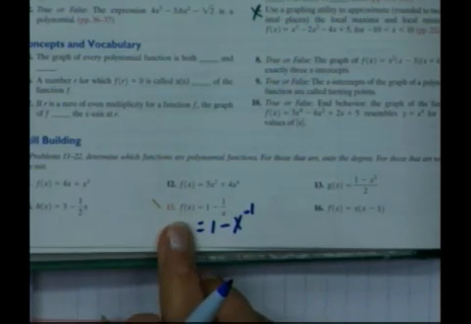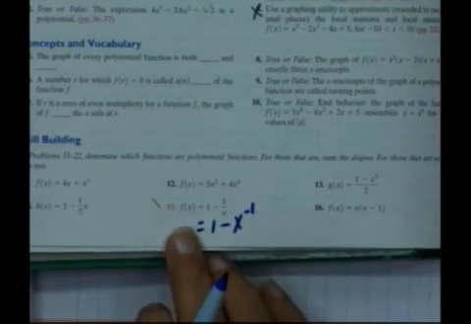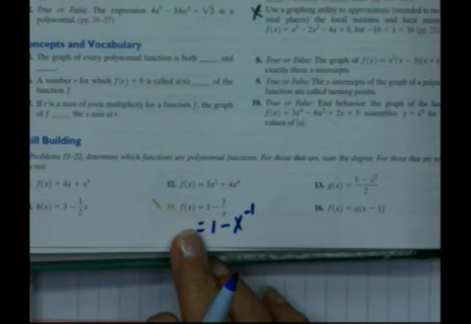Somebody tell me what kind of function that is. Well, it does look like a reciprocal function, so that's okay. It's also called what else?